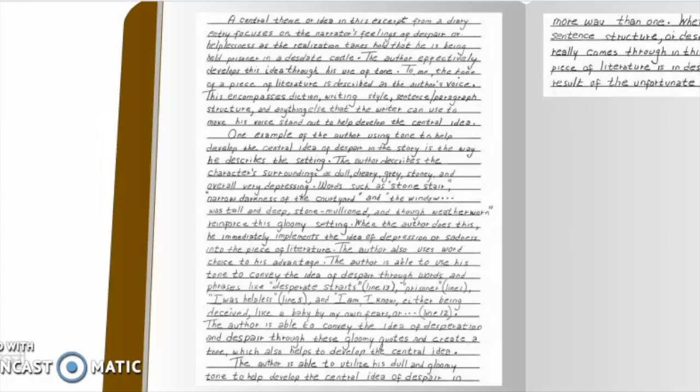One example of the author using tone to help develop the central idea of despair in the story is the way he describes the setting. The author describes the characters' surroundings as dull, dreary, gray, stony, and overall very depressing. Words such as stone stair, narrow darkness of the courtyard, and the window was tall and deep, stone mullioned, and though weather-worn, reinforce this gloomy setting. When the author does this, he immediately implements the idea of depression or sadness into the piece of literature.